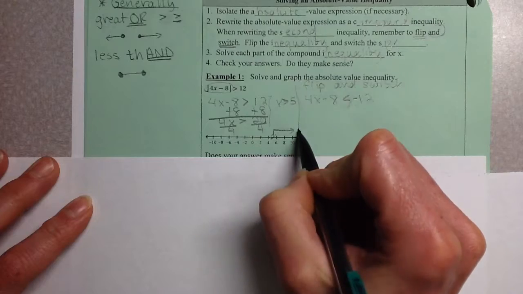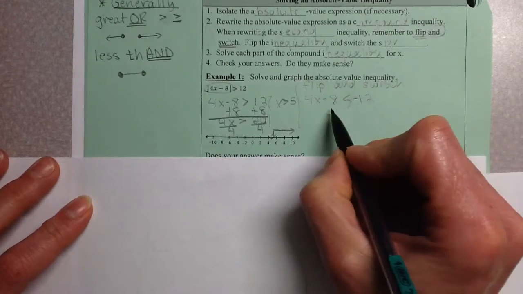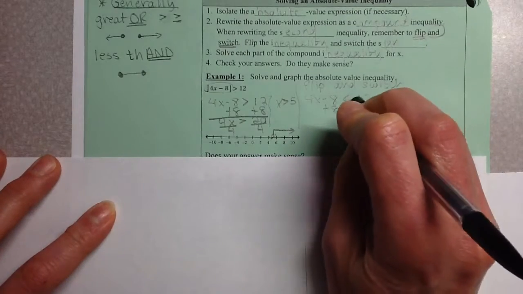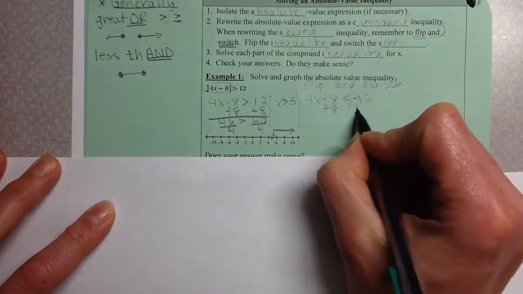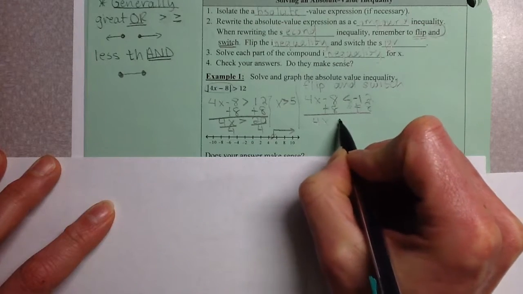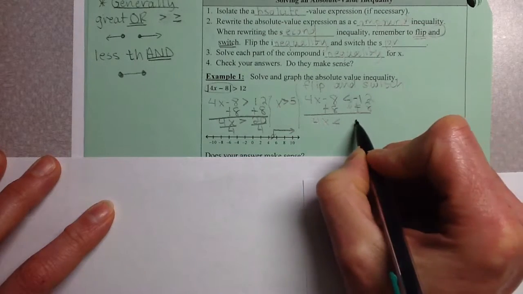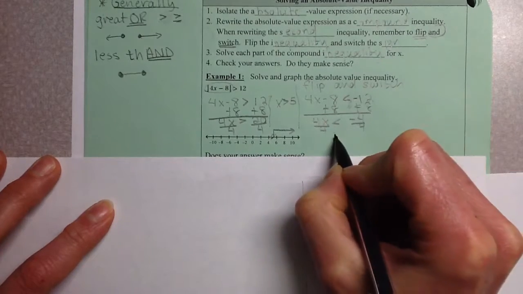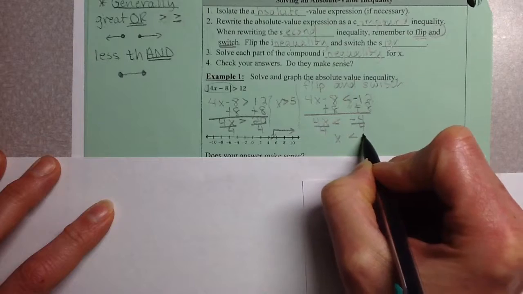And now we will solve this inequality, adding 8 to both sides. Line that up a little bit better. And we have 4x is less than negative 4. Divide both sides by 4. And we have x is less than negative 1.